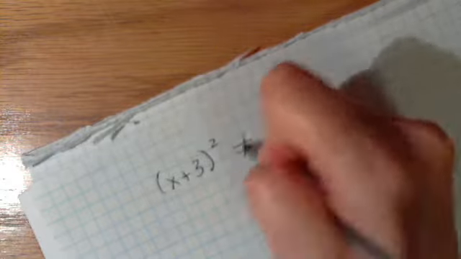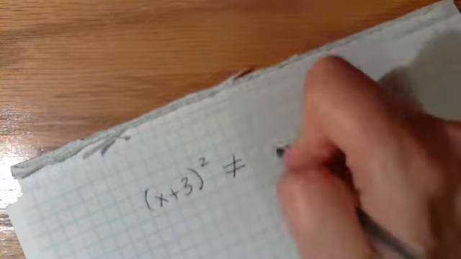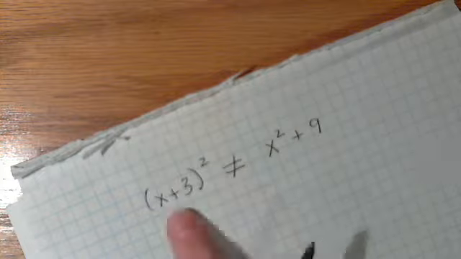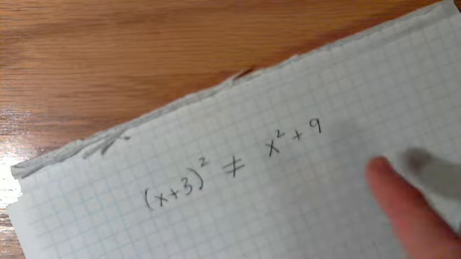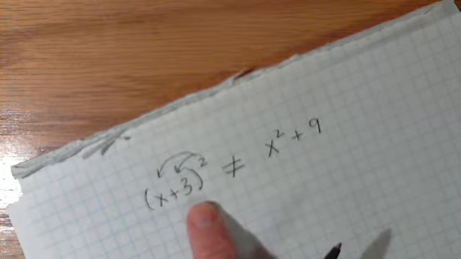Here is what you don't want to do. This is the wrong answer. I'm going to write not equals to, for this is not going to be the correct answer for how to do this. The wrong answer is x² + 9. You don't just square the first one and square the second one and then add the two together. We are not doing this because these two things are not being multiplied.